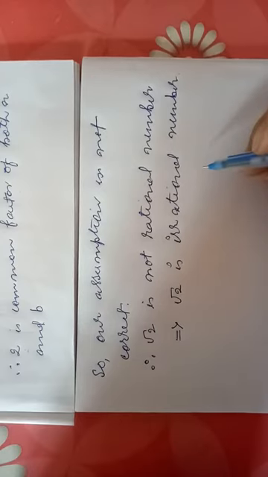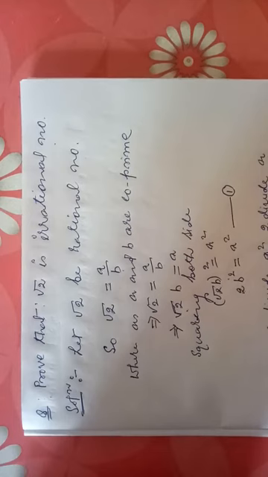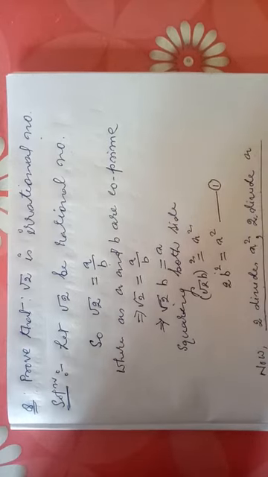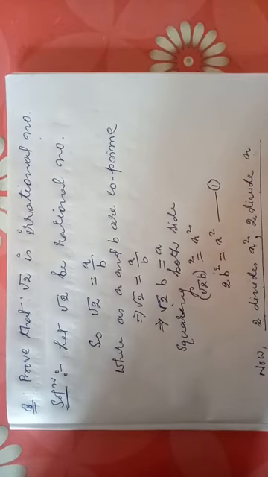This is the proof, and all proofs like root 2 is an irrational number, root 3 is an irrational number, root 5, root 11, root 13 are irrational numbers. All the irrational numbers are proved in this same way. So you see this question properly.